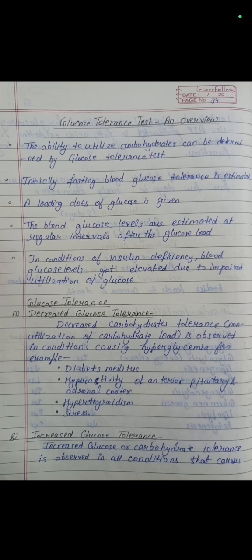Then we will discuss glucose tolerance factors, the conditions in which it decreases and the conditions in which it increases. First of all, we will discuss those conditions in which glucose tolerance is decreased. So decreased carbohydrate tolerance or non-utilization of carbohydrate load is observed in conditions causing hyperglycemia. For example, in case of diabetes mellitus, hyperactivity of the anterior pituitary and adrenal cortex, hyperthyroidism, and then stress.